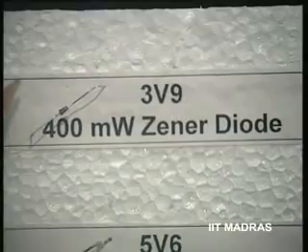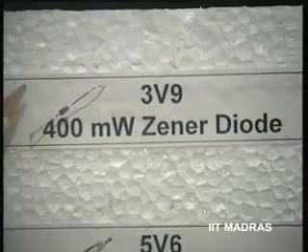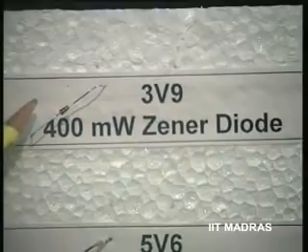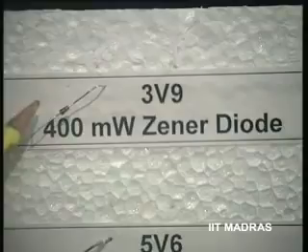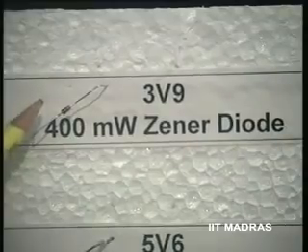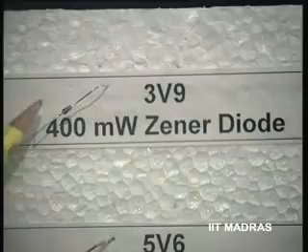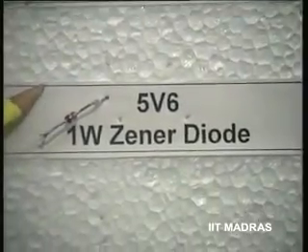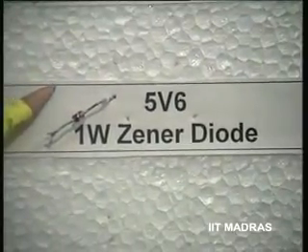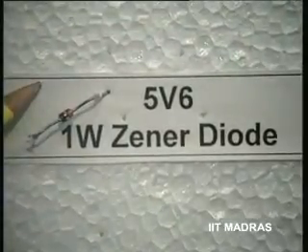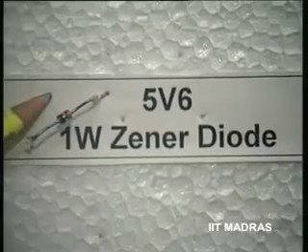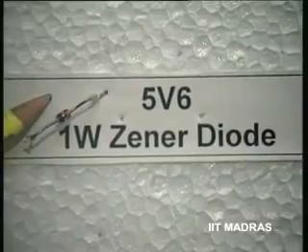Now, consider a series of Zener diodes being shown to you. As the size itself indicates, this is a low power Zener diode, 400 milliwatts, 3.9 volts. 3.9 volts is the breakdown voltage of the Zener. The next one has a 5.6 volts breakdown voltage, but higher wattage, a 1 watt Zener, slightly bigger in size. The power rating is higher.